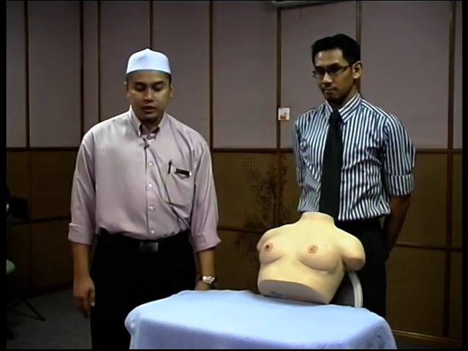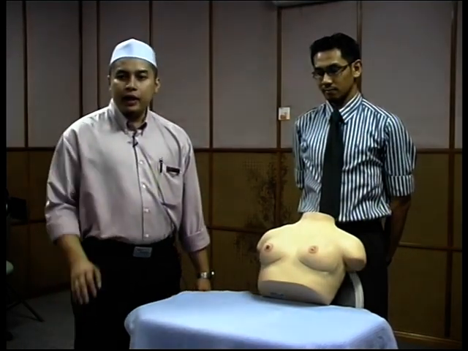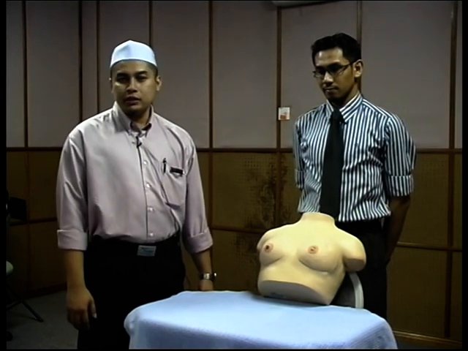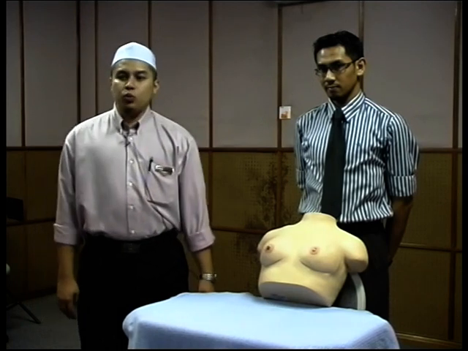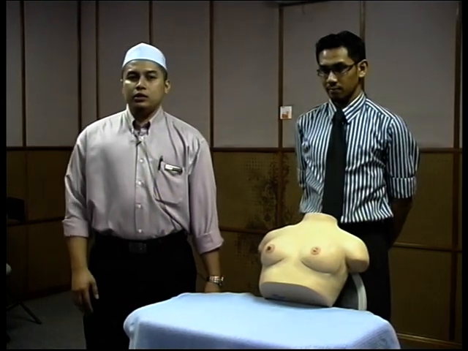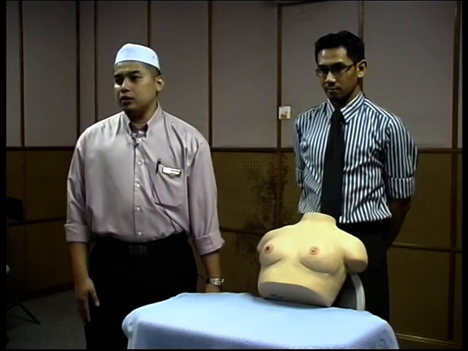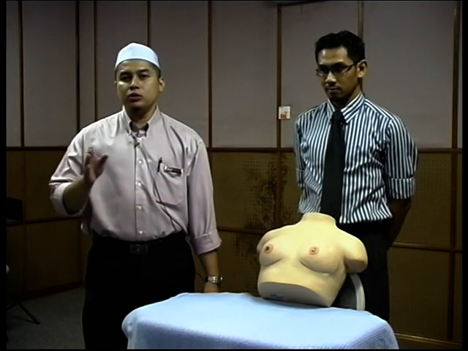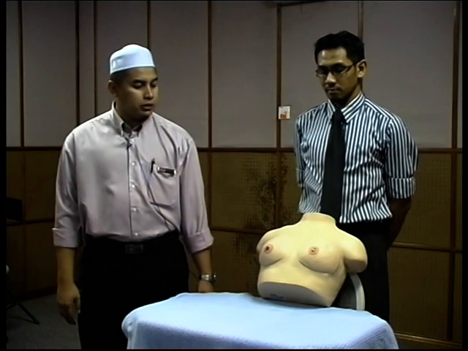Next is palpation. You should start your palpation by examining the normal breast. Why is it so? There are a few reasons why you should examine the normal breast. Reason number one is to feel the normal texture of the patient's breast. Mind you that from patient to patient, they will have slight differences in terms of texture of the breast.